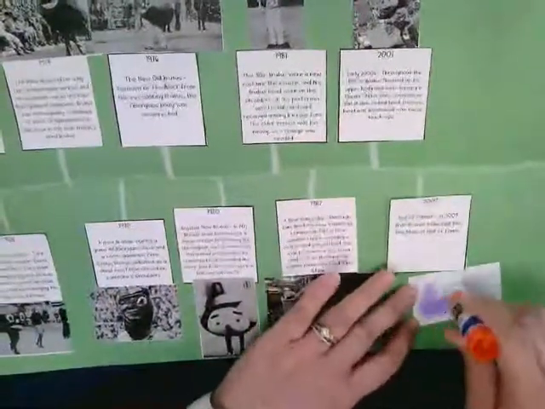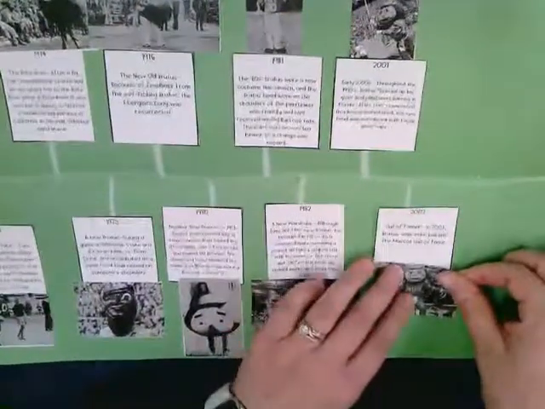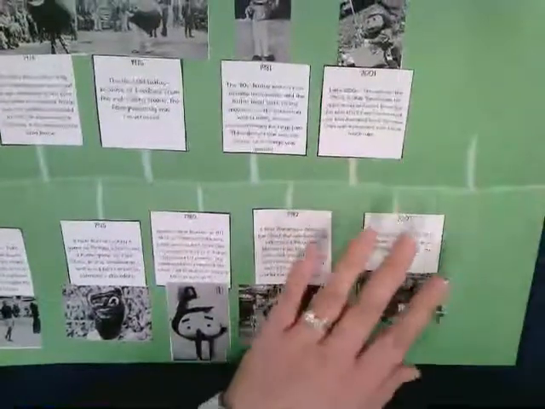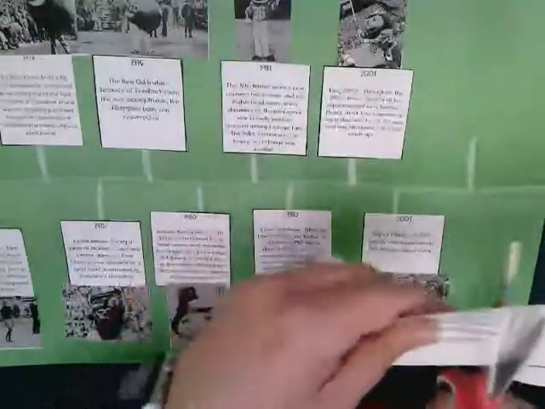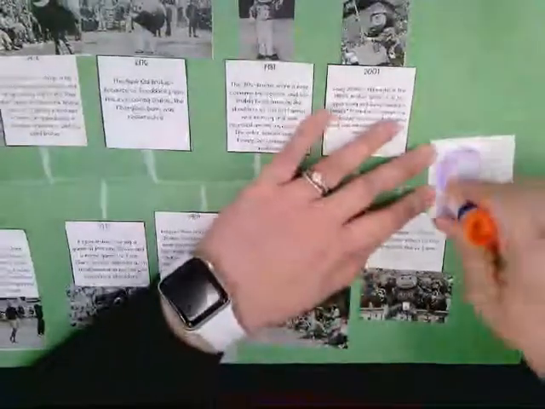Okay, we'll glue that down. And put that there. Now one more going up. And it's our last one, 2011. Brutus today.